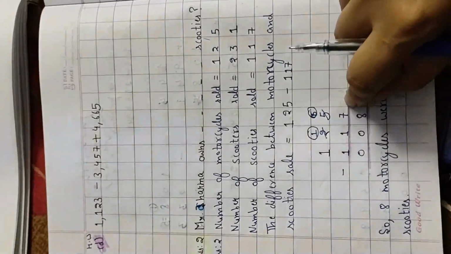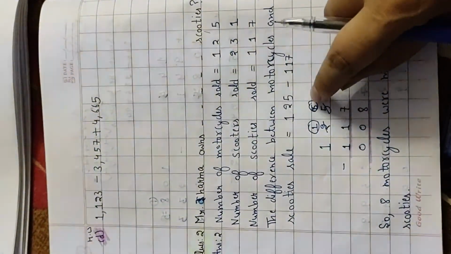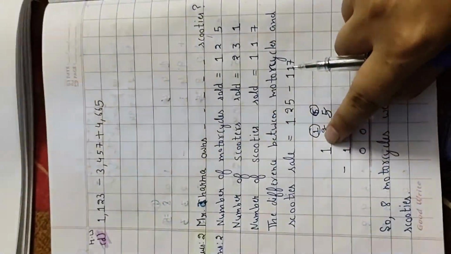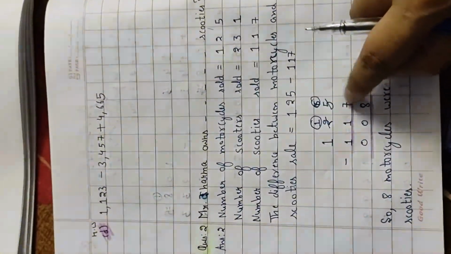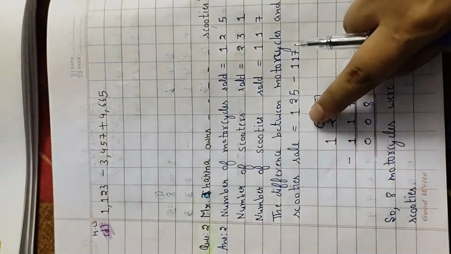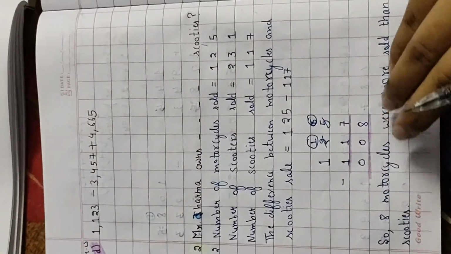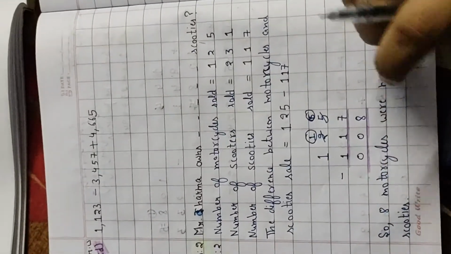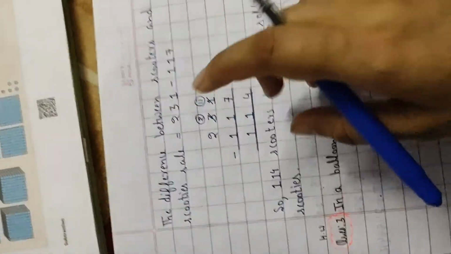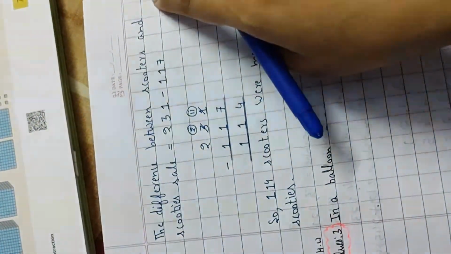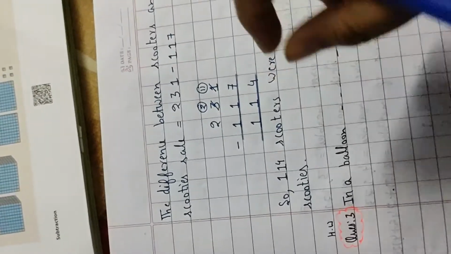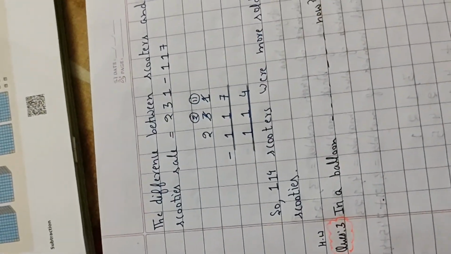Now 5 minus 7 is not possible, so we will write 15 above and we will borrow 1 from here. So 15 minus 7 is 8, 1 minus 1 is 0, 1 minus 1 is 0. So 8 motorcycles were sold more than scooties. Okay, then we have to find the difference between scooters and scooties sale. It is given there that you have to find the difference between motorcycles and scooties, then scooters and scooties.